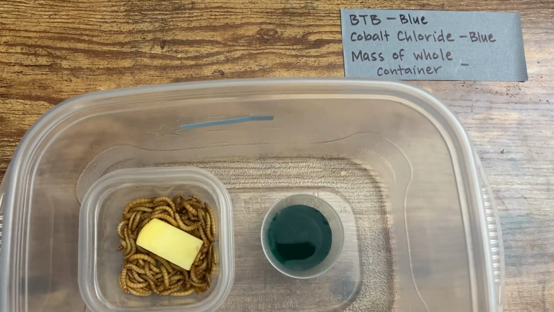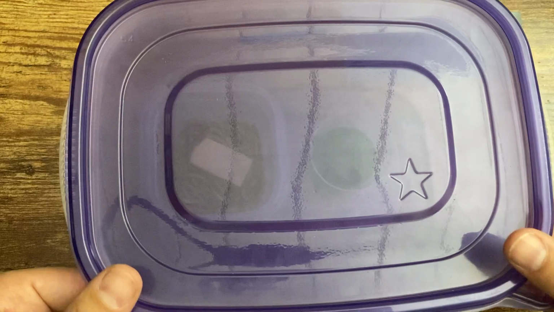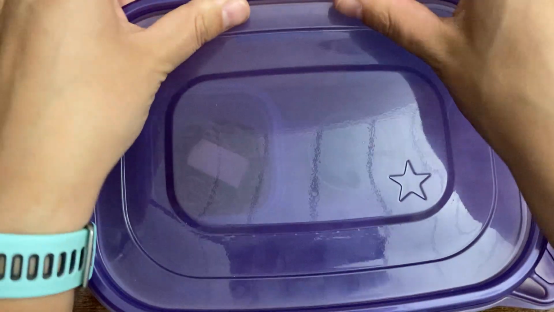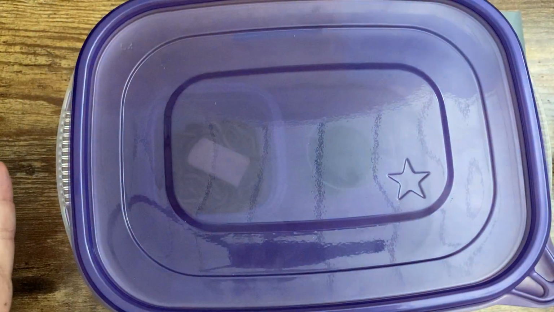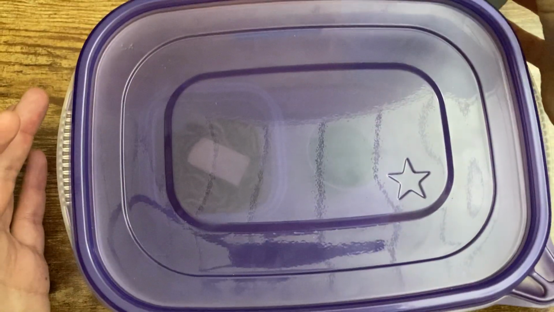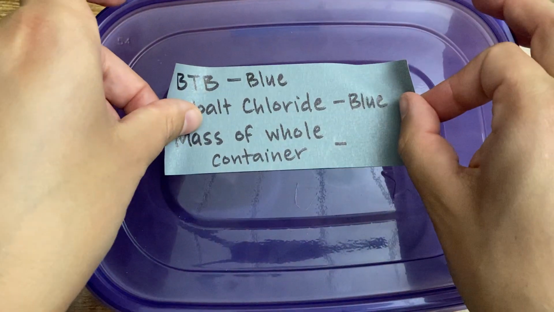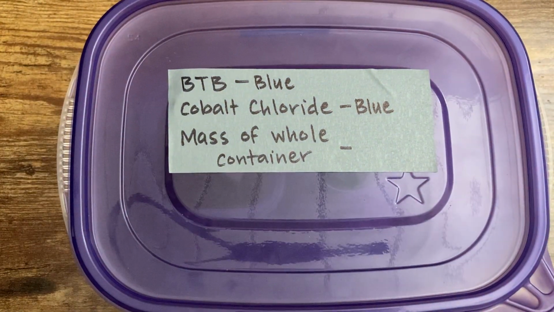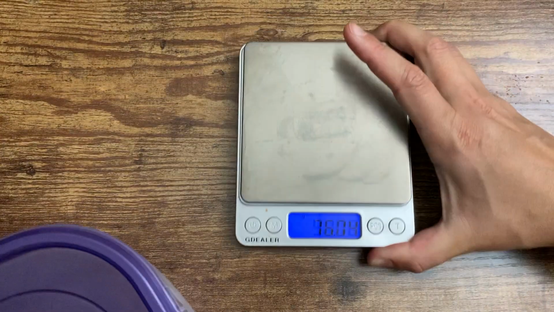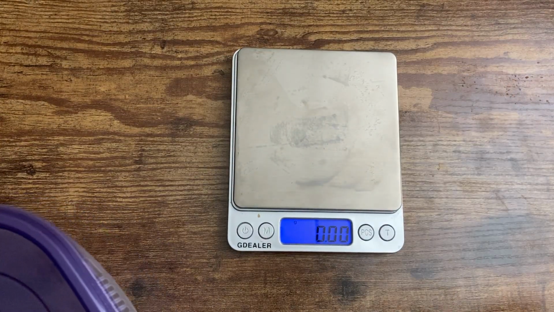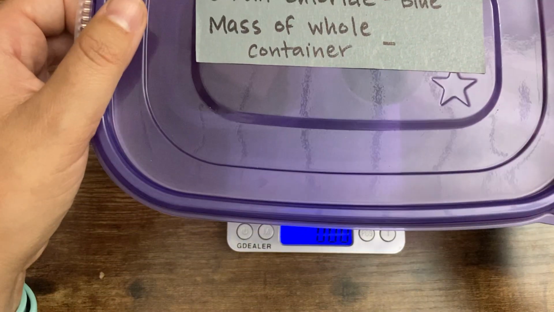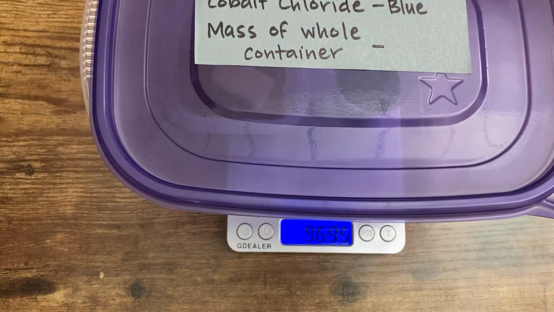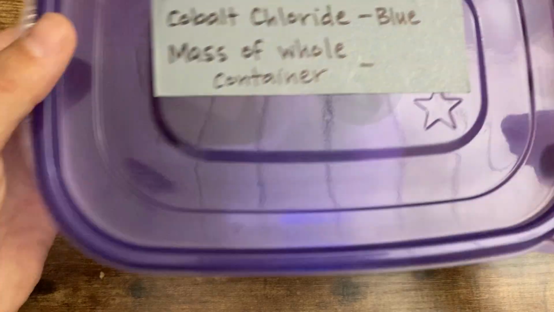All right, now that we have that, it's time to seal the container, and I'm wanting to press on all sides so that now that is a completely sealed container. I'm gonna put the rest of my data here on the top, and now I'm gonna find the mass of this whole sealed container. So I'm gonna bring my balance back over, make sure that it's reading 0, place the whole container on top, and the mass of the whole container is 96.95 grams.